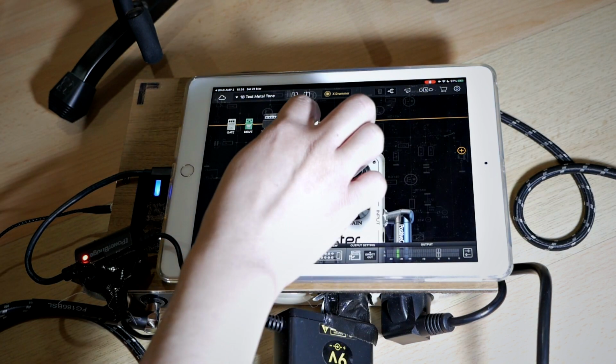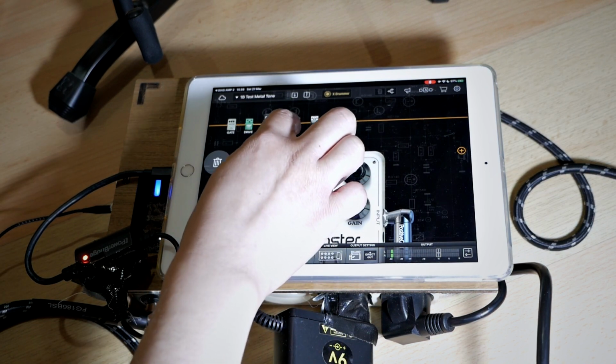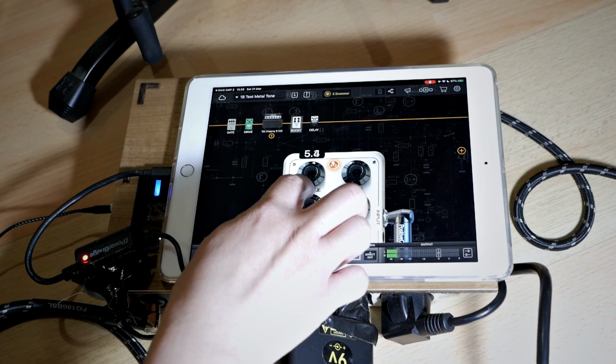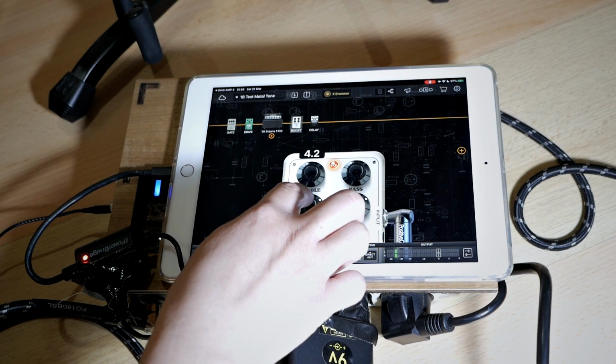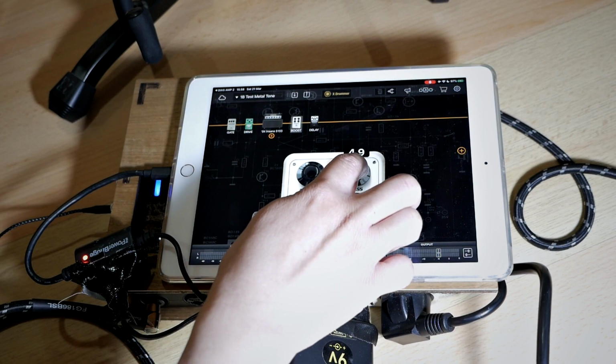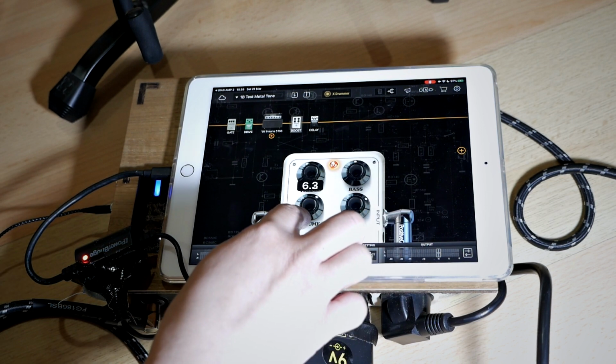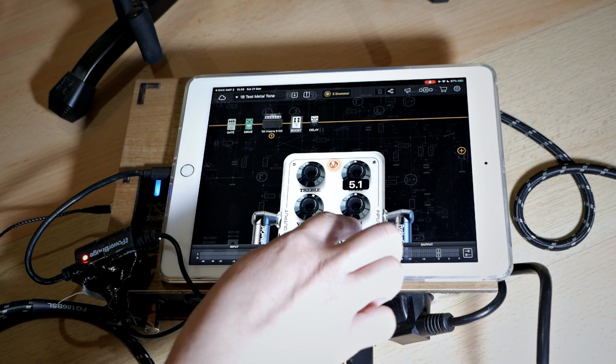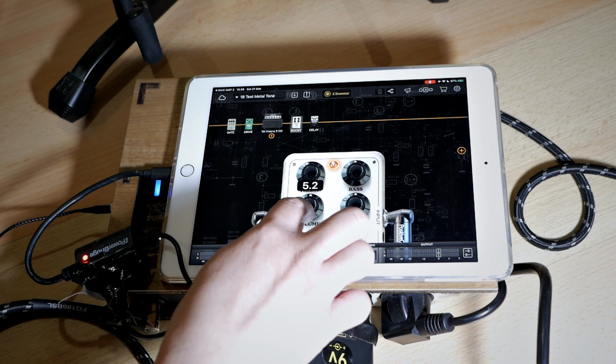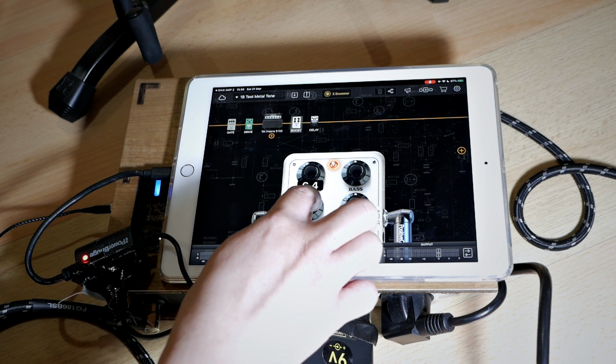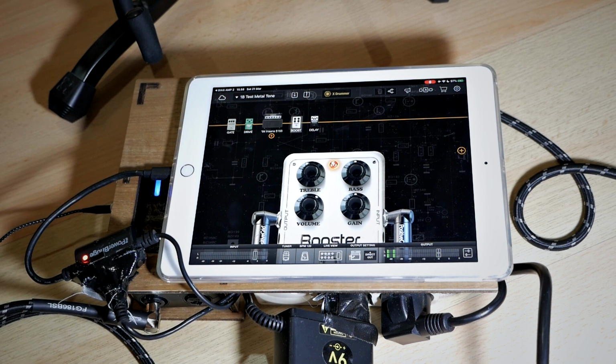Alright, so I'm gonna put this before the delay, and I'm gonna keep the treble a little bit low this time, and the bass almost the same. I'm gonna keep the gain almost the same, and the volume we're gonna increase to about 6.3 or something.